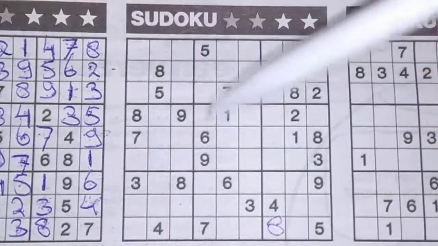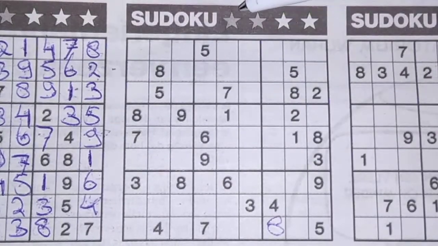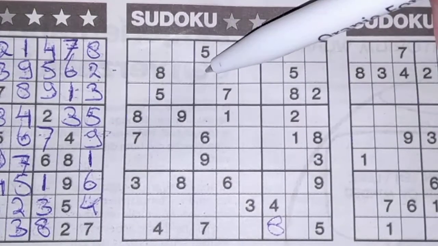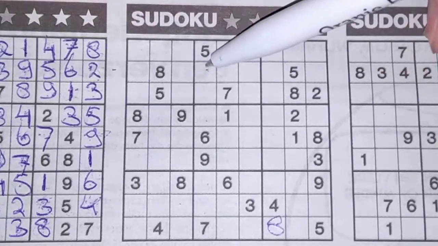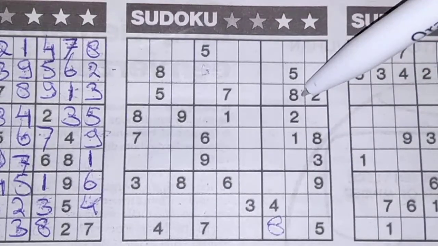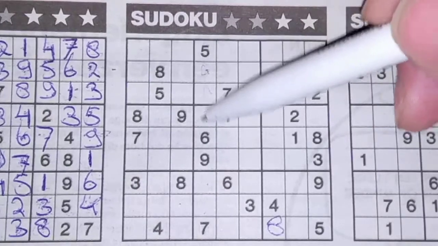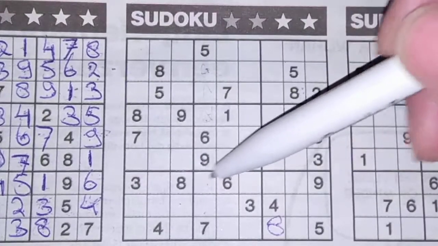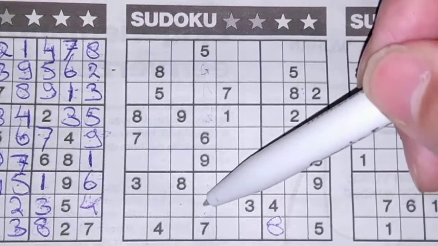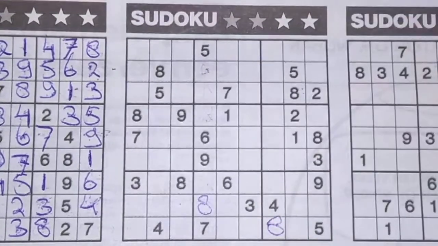in this column, 1, 2, 3, 4, 5. 5 missing numbers. One of the missing numbers is an 8. I see in this box we have an 8 there, so no 8 here. We see here an 8, no 8 there. Here also an 8, no 8 there. Here an 8, no 8 there. One box left in this column for the 8. Yes, alright.